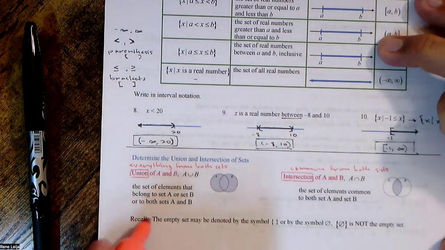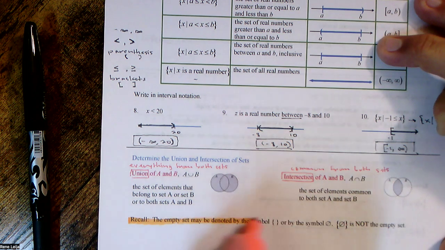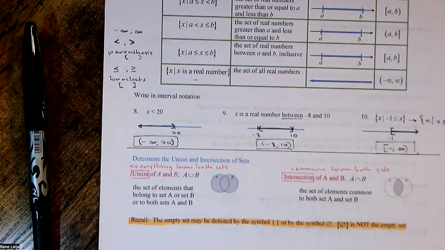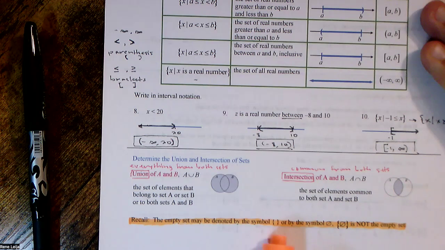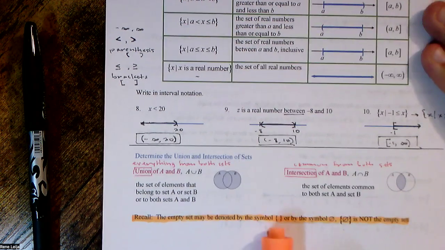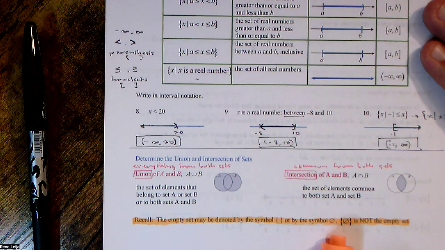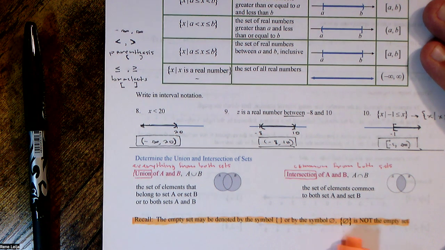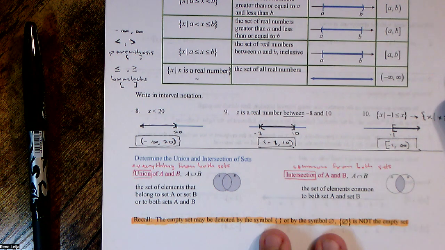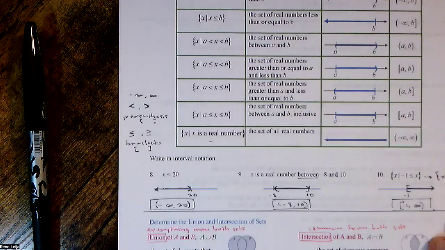Okay. And then this is very important that you understand this notation. So the empty set may be denoted by the symbol, and it's a set of braces. These are braces, and notice how it's empty. There's nothing in it. So it can be denoted by the set of braces with nothing in it, or this notation, a circle with a line through it. This is not an empty set. So be very careful. You can write it one of two ways, either the set of braces with nothing in it or the circle with the line through it.